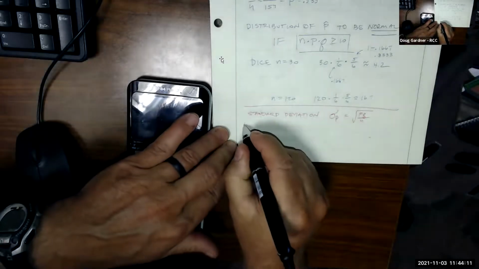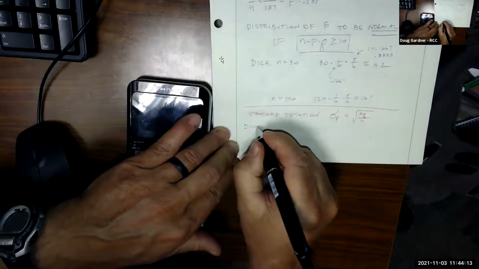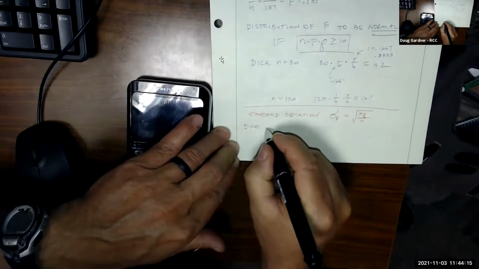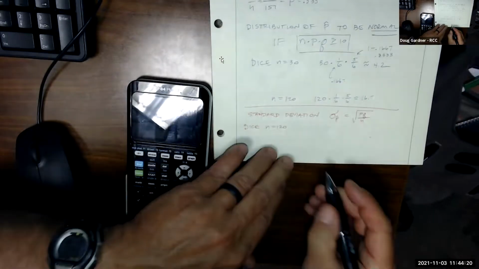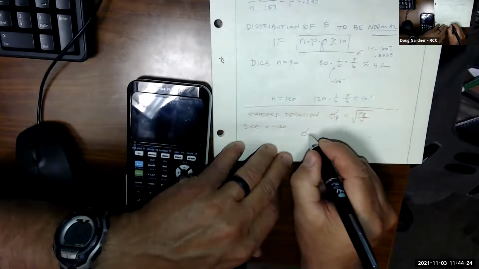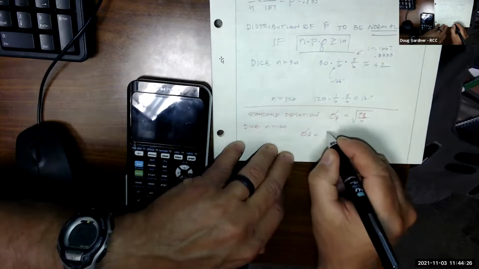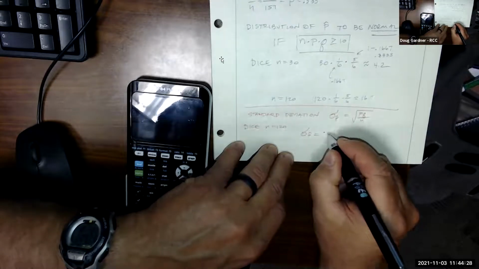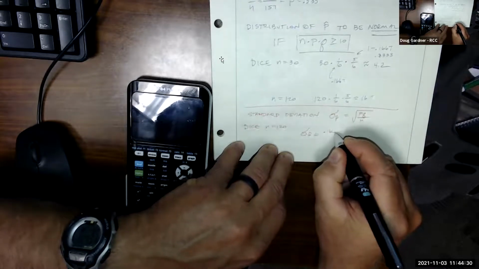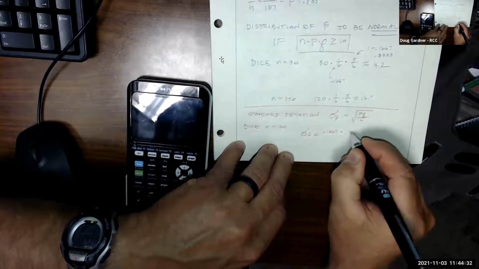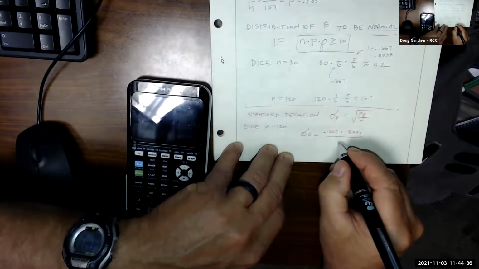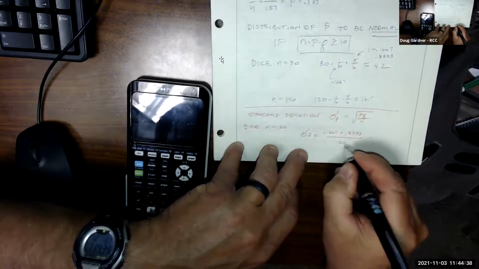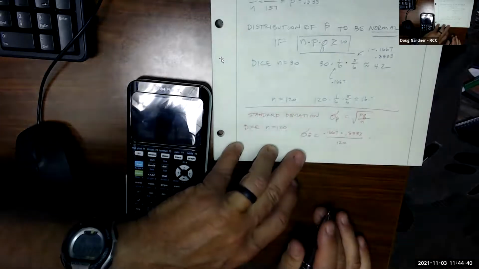So it's kind of the same formula. Okay, so for the dice, where N was 120, the standard deviation of that distribution that we just looked at would be equal to P, I'll write the decimal version of this, times Q, divided by N, which was our sample size of 120 dice.